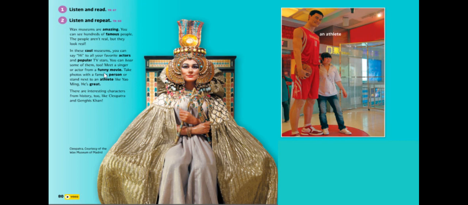Funny, obviously, it means that you make people laugh, right? Or something makes people laugh and be happy. And we also have great. This refers that the person is extremely nice, right? Or extremely interesting. And then we have some nouns that you probably know from the past. Actors, people that act and represent other people in a play. You also have movie, like the movies we see when we go to the cinema or to the movie theater, right? We watch different movies. And person, right? An individual or a human being. And athlete, a person of sports.